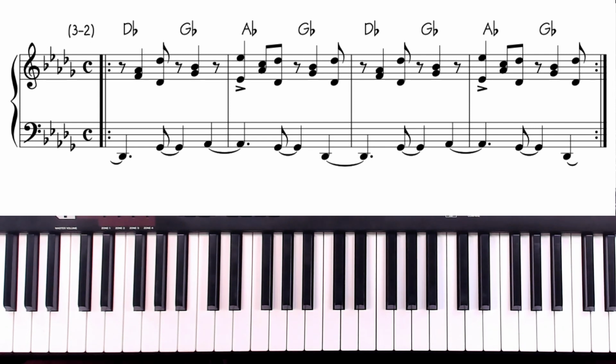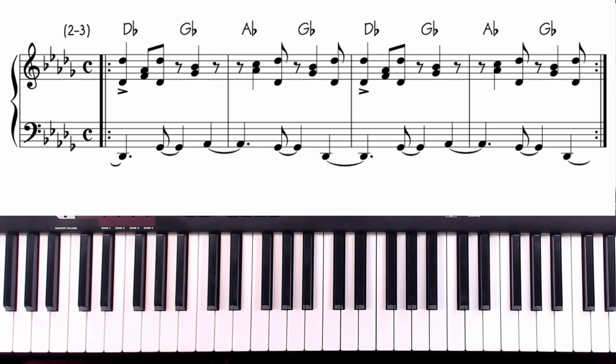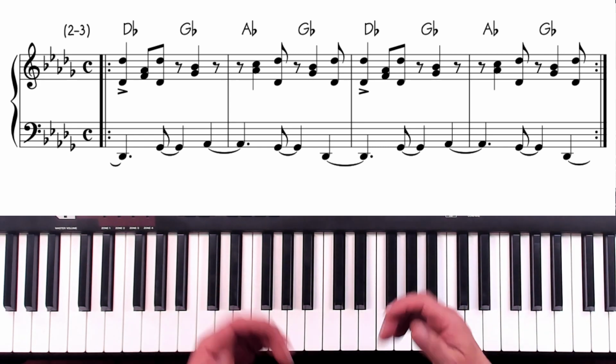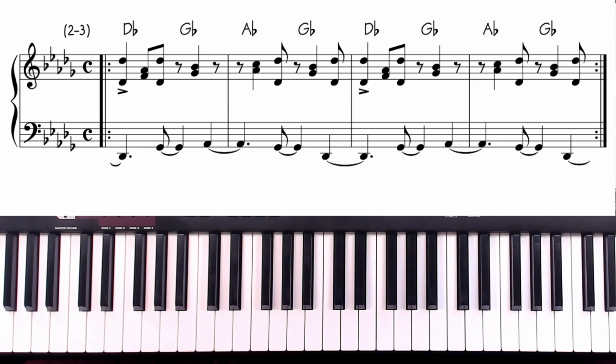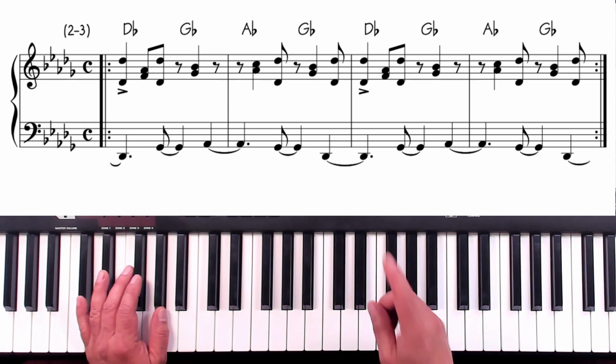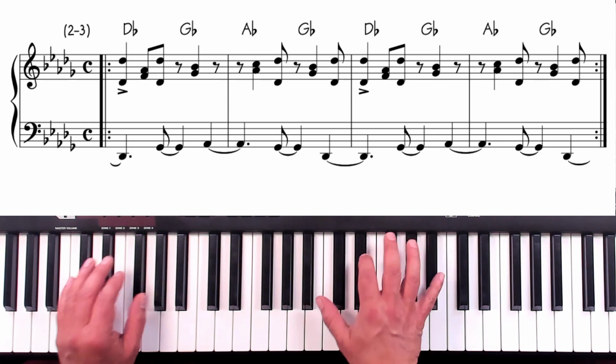Okay, and we're not ready yet. Let's go to 2-3 clave, but now we're gonna push it. Let's go to 180 beats per minute. So now we're getting into the up tempo. Let's keep our wrists light in order to play. So here we go, 180 beats per minute, 2-3 clave. 1, 2, 1, 2, 1, 2, 3, 4.